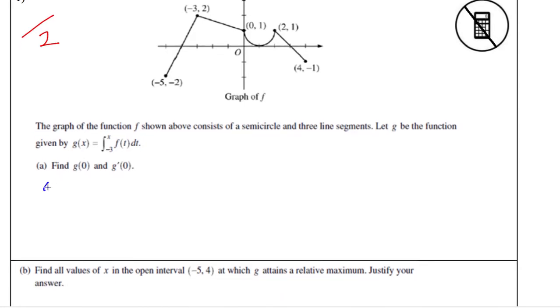So I need G of 0. G of 0 is defined as this accumulation integral from -3 to this x-coordinate, which is 0. So that's the integral of f of t dt. And what is the integral? The integral is the area beneath the curve between -3 and 0. So -3 is right here. Let me make a nice, neat, and tidy line, and this is the way that I'm going to divide my shape.